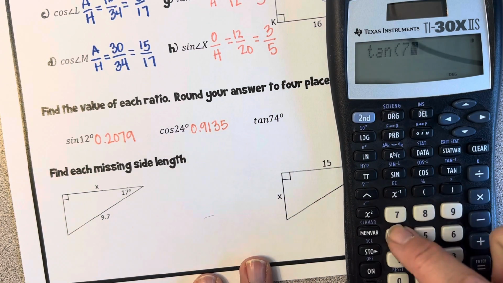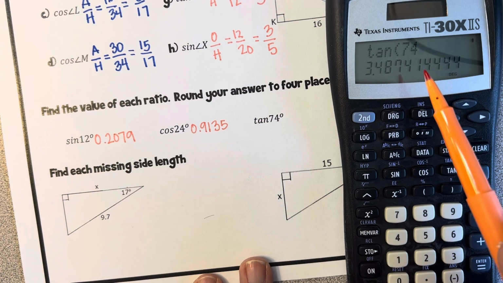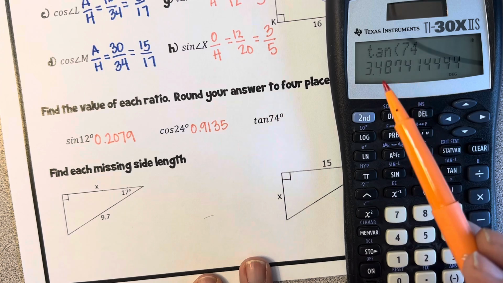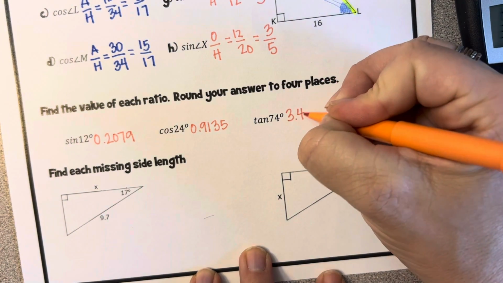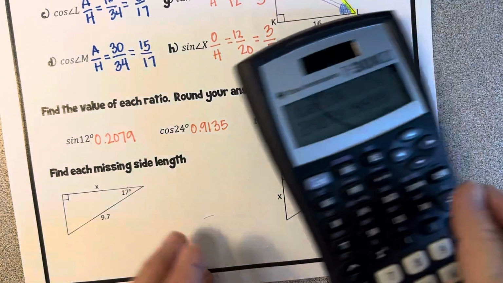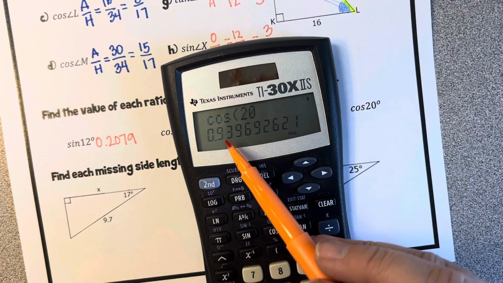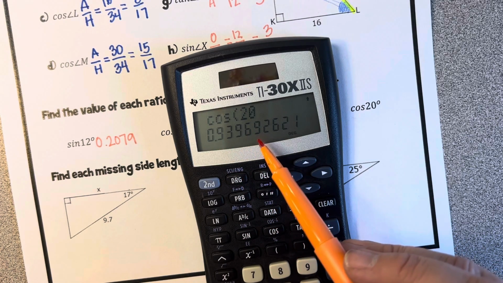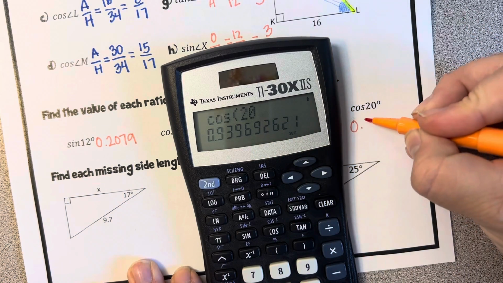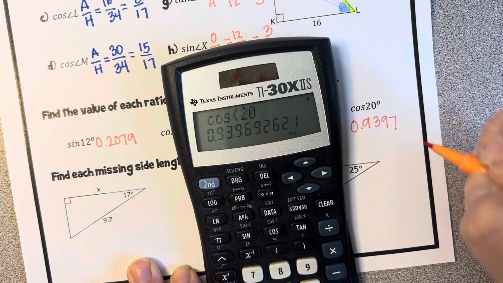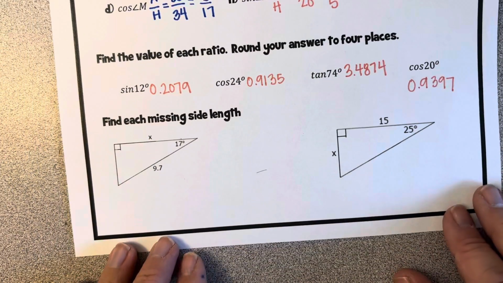So tan of 74, 3.4871. The 1 cannot round it up, so 3.4871. And then this last one is cosine of 20, so cosine 20, 0.93969. That 9 is big enough, right? It's closer to 7 than 6. So 0.9397.